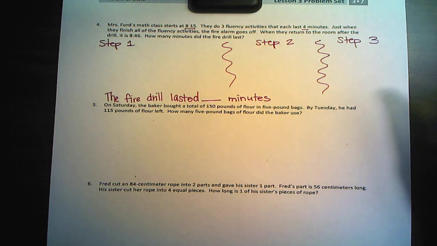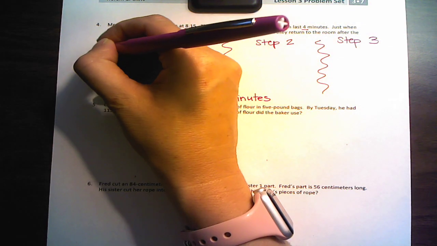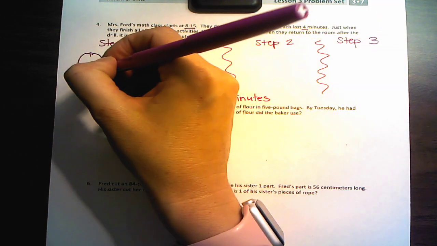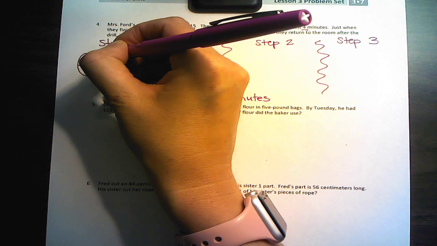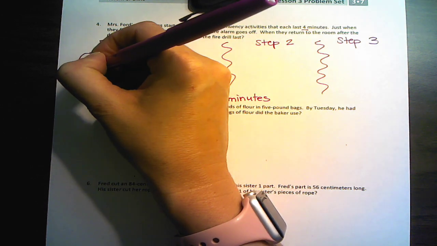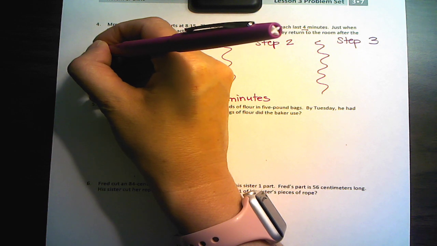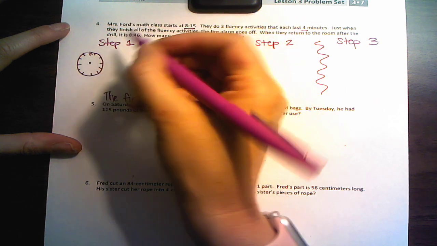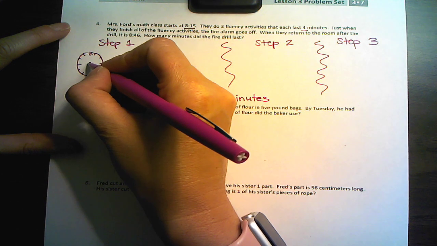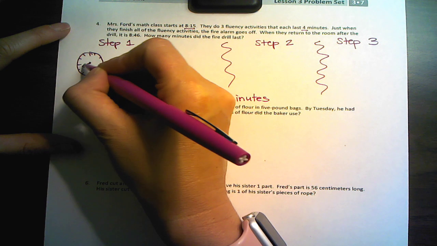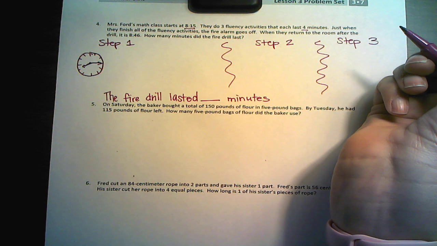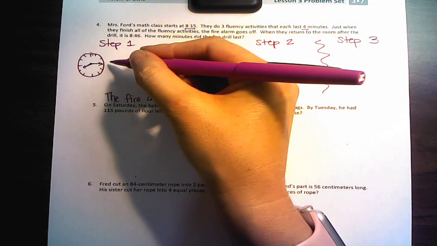Okay, so class starts at 8:15. Let's draw a clock, and let's draw the time to be 8:15. 1, 2, 5, 7, 8, 10, 11. Okay, 8:15. I'll draw my shorter hand right there, and 15 right there. It's a pretty good 8:15. So this class has started.